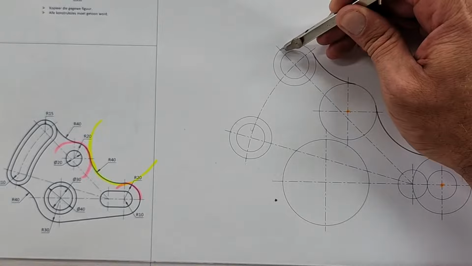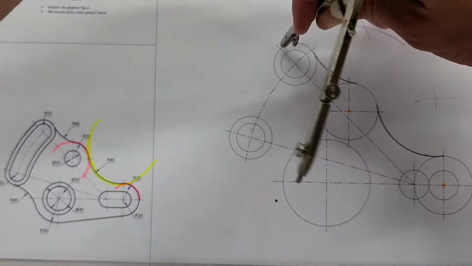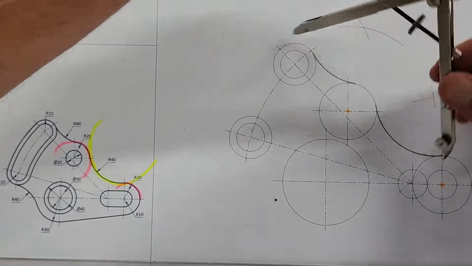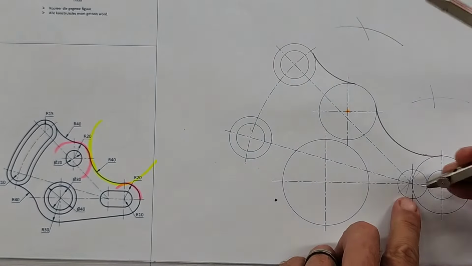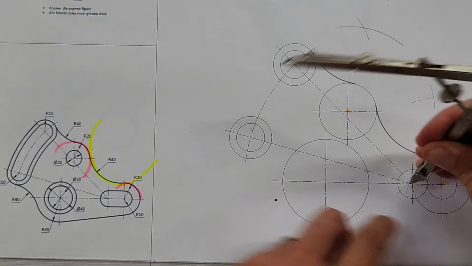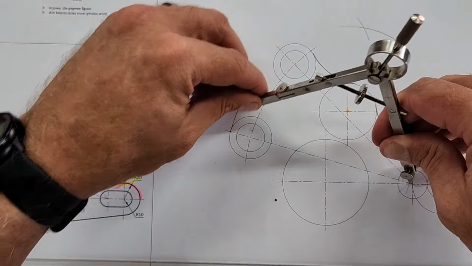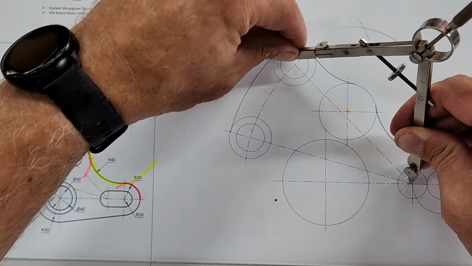Alright? If I put it on this point, look carefully. Draw arc, set it on this point. Draw an arc. I've just adjusted that a little bit. You think that will be acceptable for the exam? Definitely it will be acceptable.